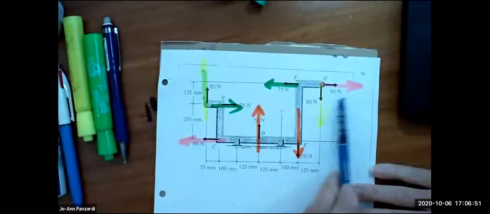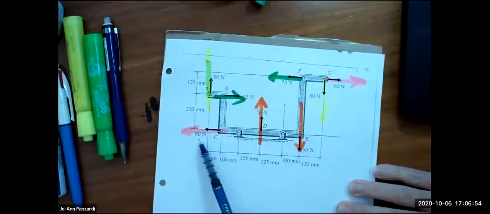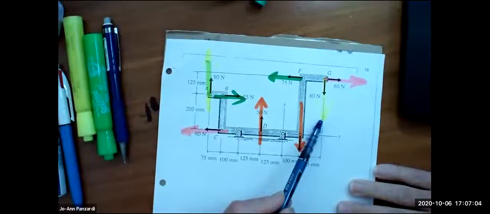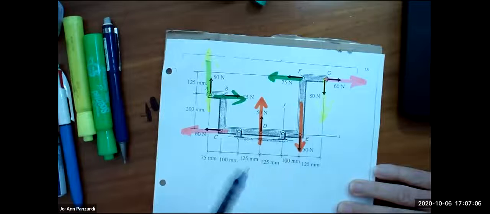Yeah, but isn't F and G going in the opposite directions? The 60 Newton force? Well, the 60 is going with this 60. What about the F on the other side? Right, this 75 is going with this 75. Okay, you can't combine them? I'm hoping the color coding is helping. It is, but you can't combine them, or you can't like double them up, I guess.